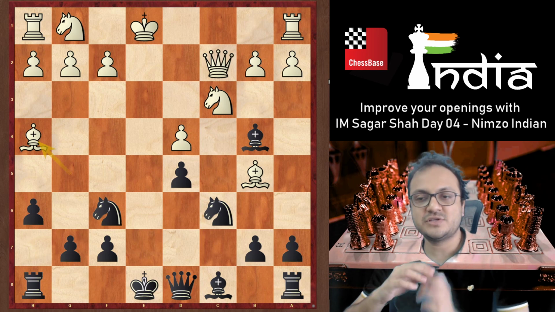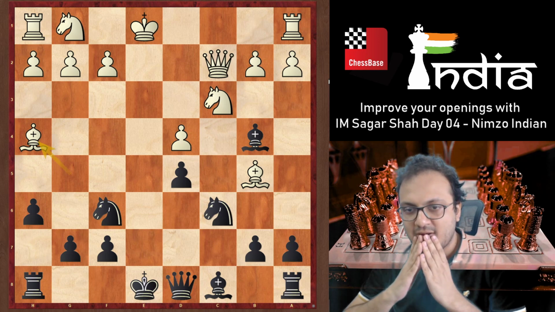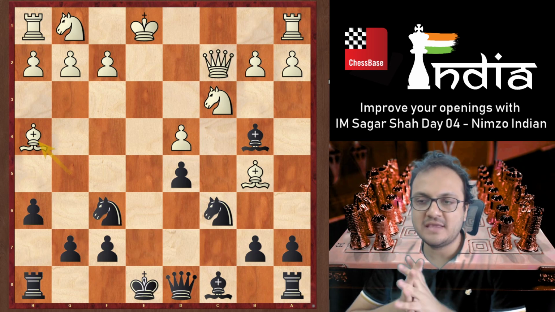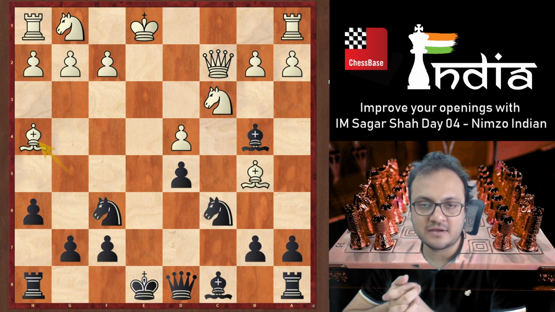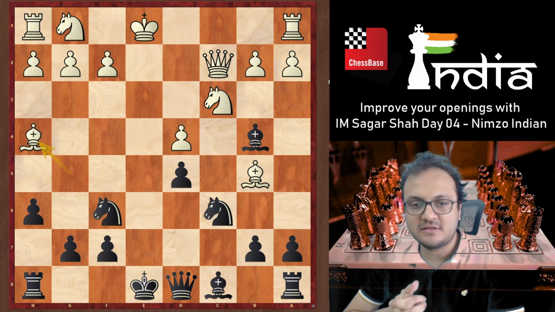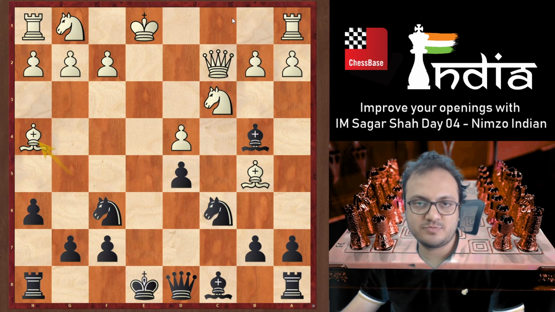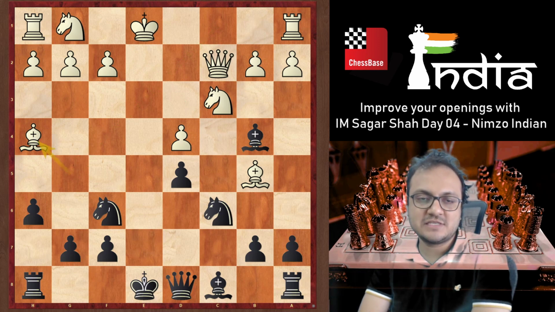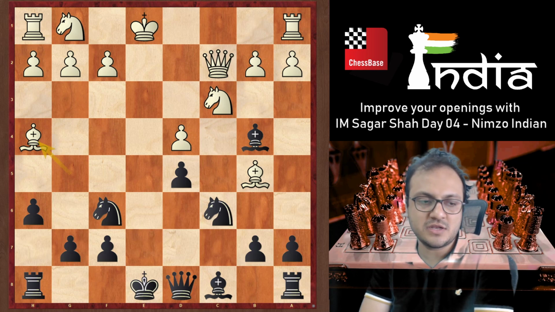He played bishop h4, and what would you play here as black? You can see that white has put his bishop here, the other bishop went here, but black has good development. So how would you continue?